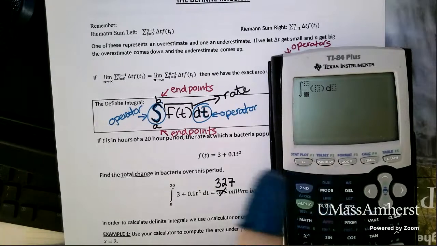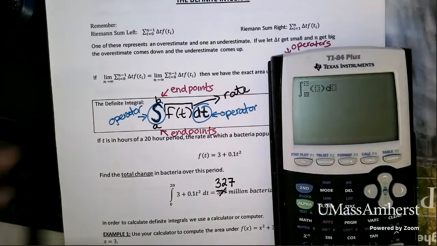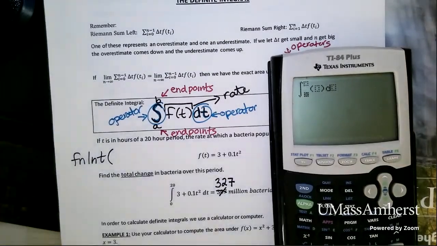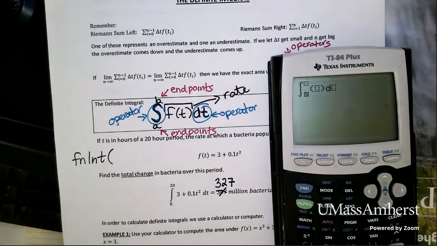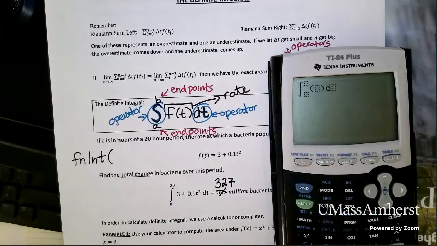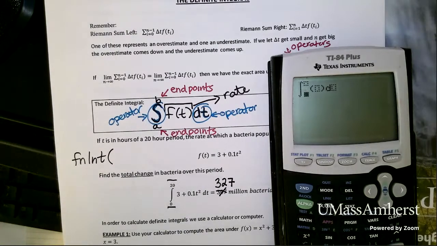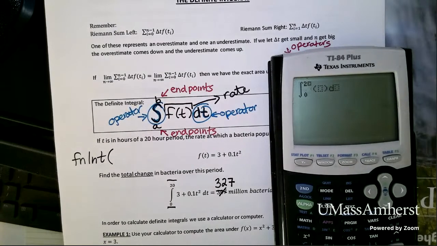You will either see something like this where you can fill in boxes, or you will see on your screen FNINT. And I'll talk about how to fill this in a second. If you see boxes like this, that's when we're going to go ahead. So we're going to start by plugging in our bounds. So we have 0 and 20. So 0, then we hit up, move 20, and then I hit over.